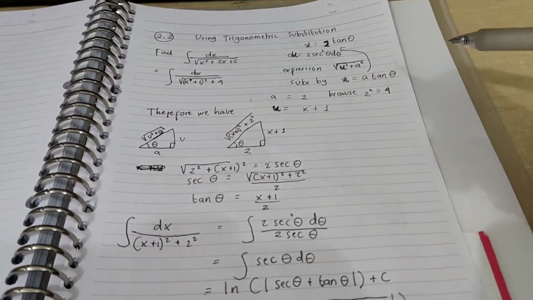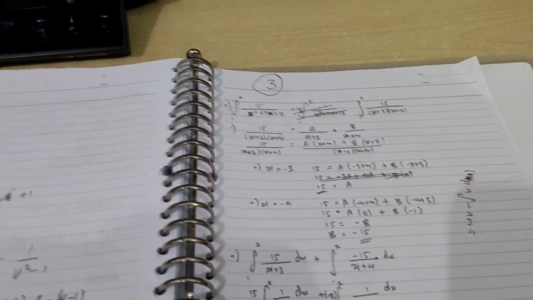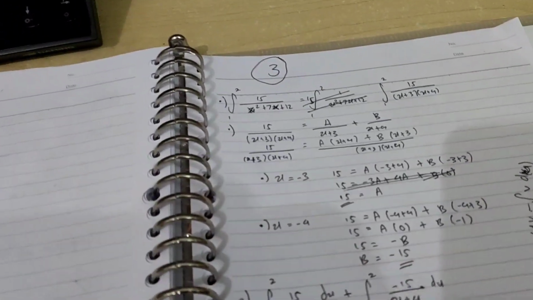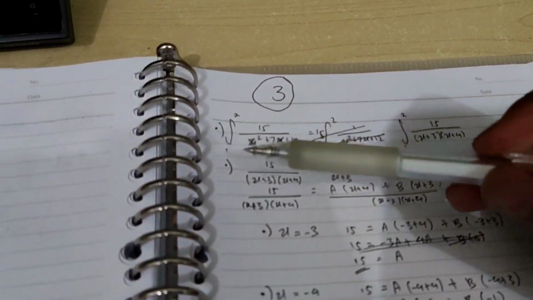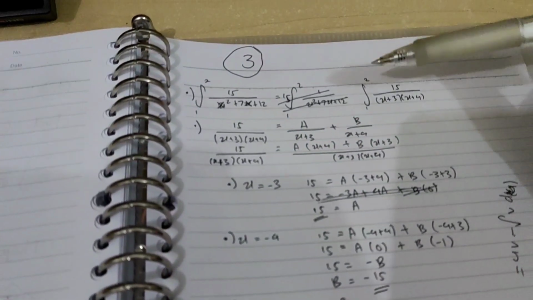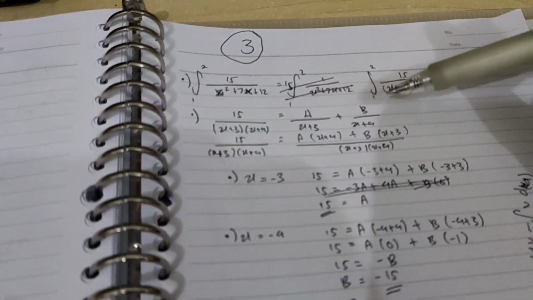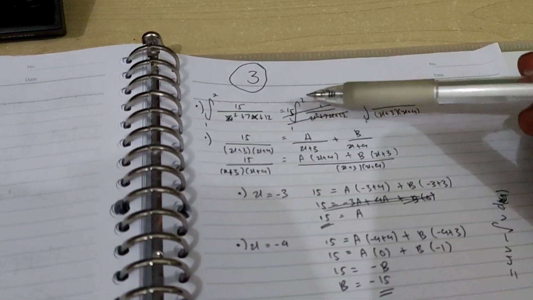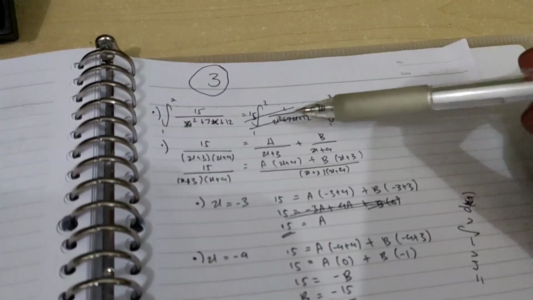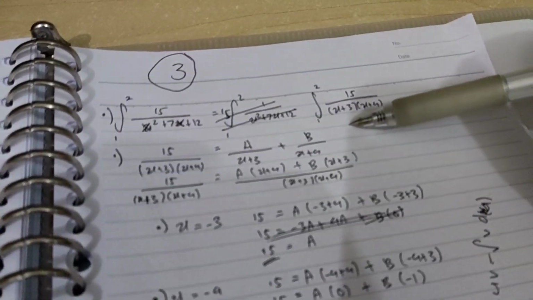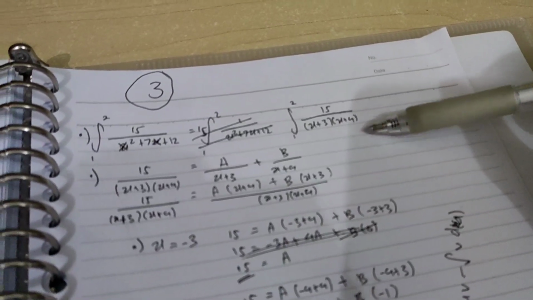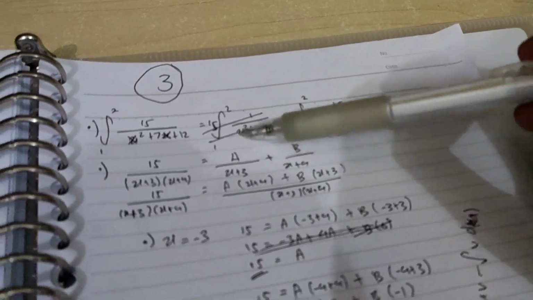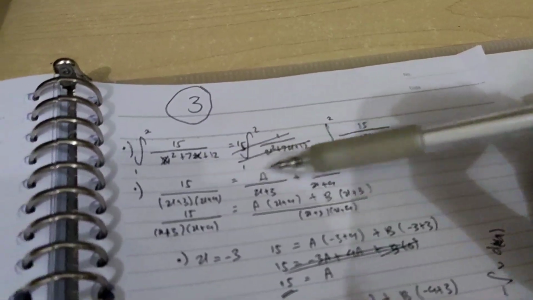Let's move to the final question. Okay, let's move to the final question. Here we are going to find the area, the integral with limits from 1 to 2, of 15 over x squared plus 7x plus 12. Firstly, we try to simplify the denominator, x squared plus 7x plus 12. We can replace it by x plus 3 times x plus 4, right? Because x times x is x squared, 3x plus 4x is 7x, as well as 3 times 4 is 12.